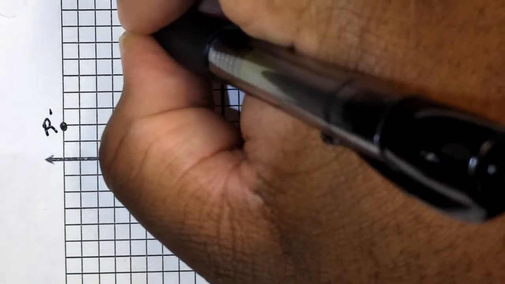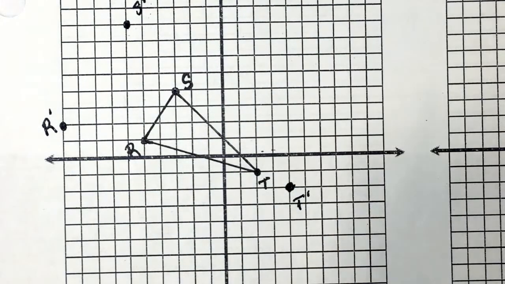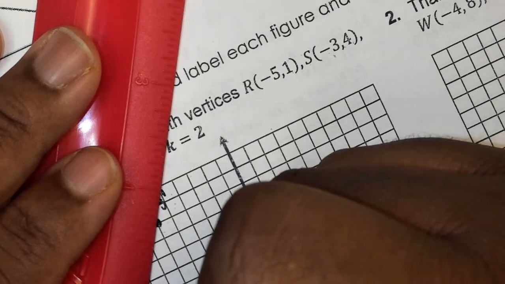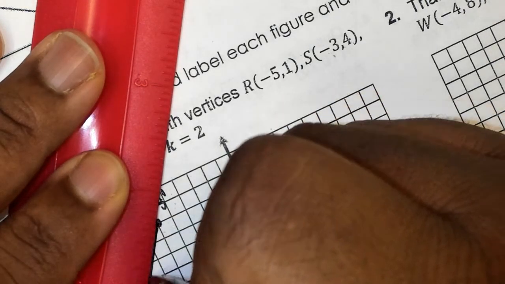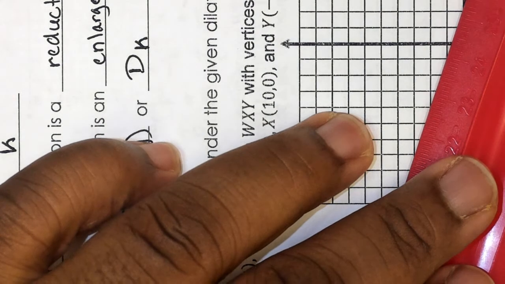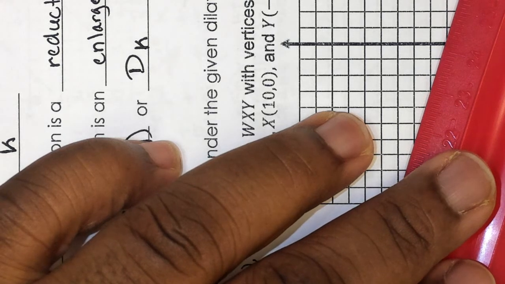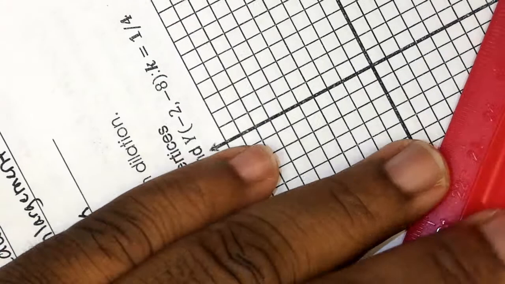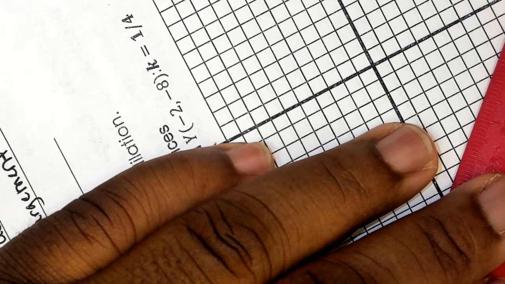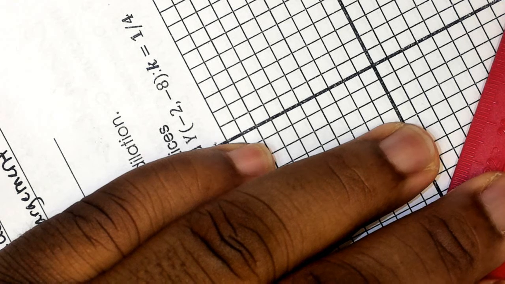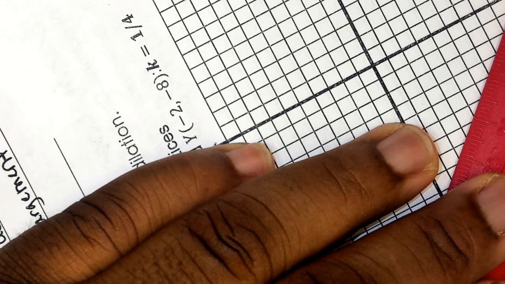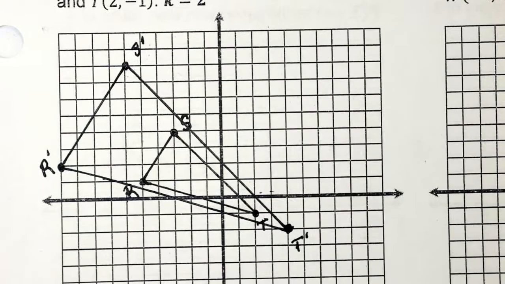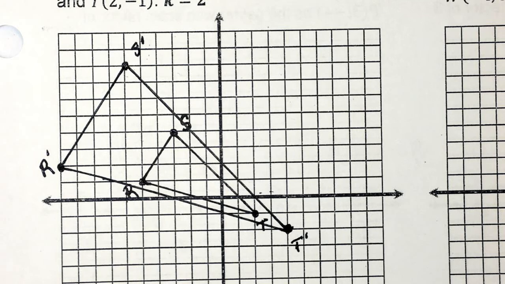R prime, S prime, T prime. If you did it right, it should look like this, a dilation with a scale factor of 2.